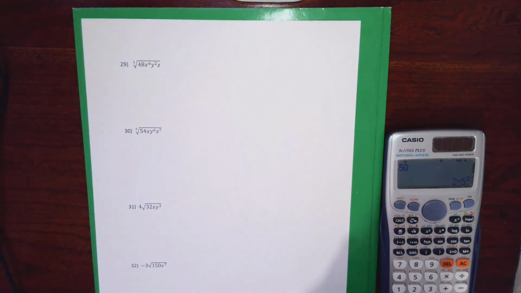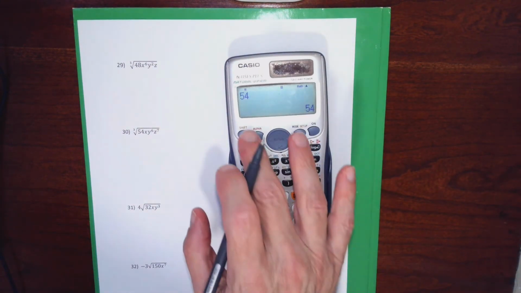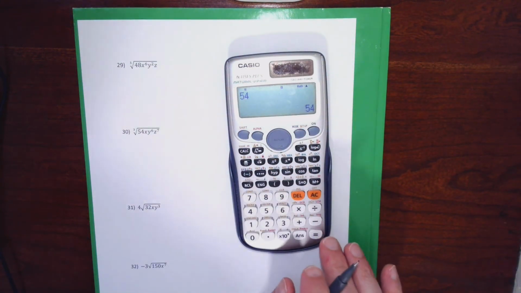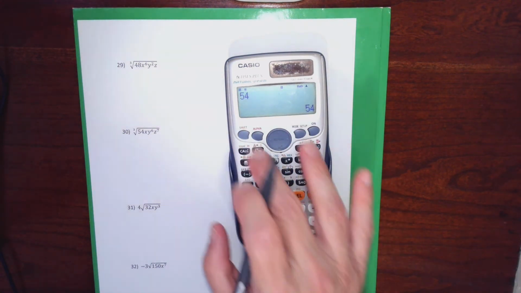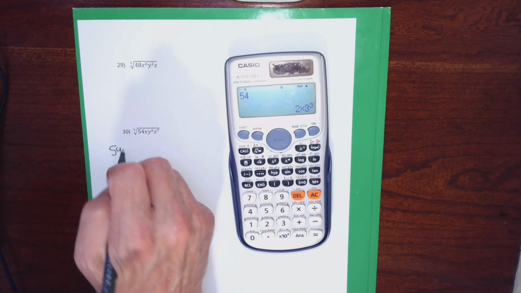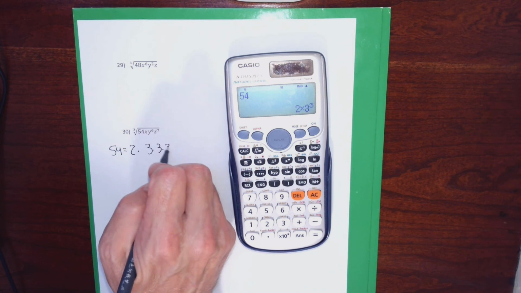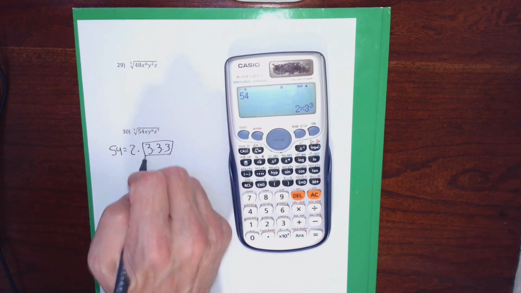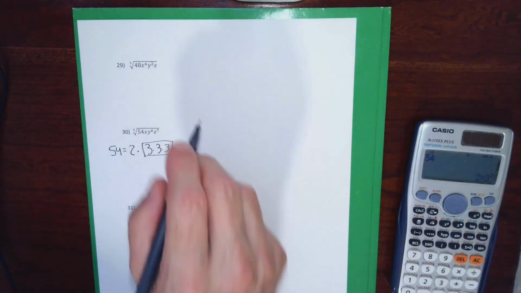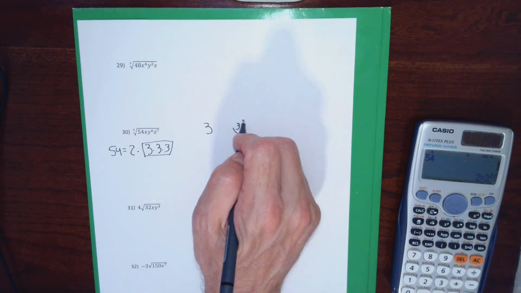30 is a cube root. I need to do each variable separately. So do a prime factor tree for 54. Prime factor tree for 54 is 2 times 3 times 3 times 3. It's a cube root, so I'm going to get a 3 out front and a 2 under.